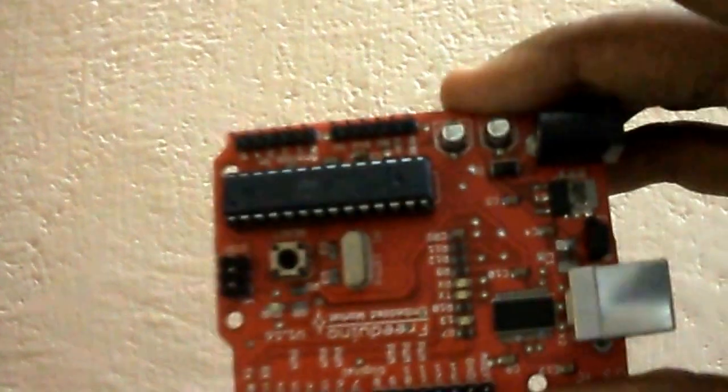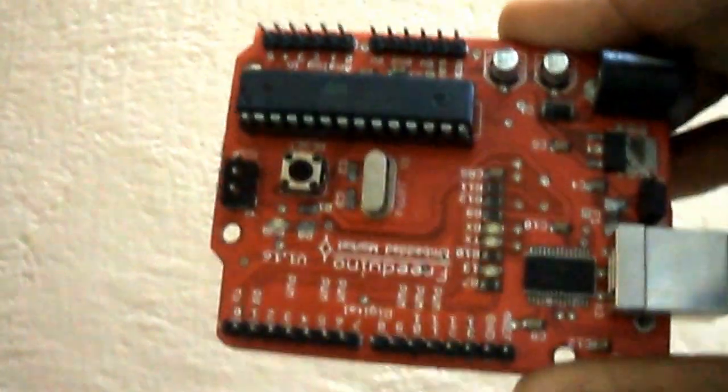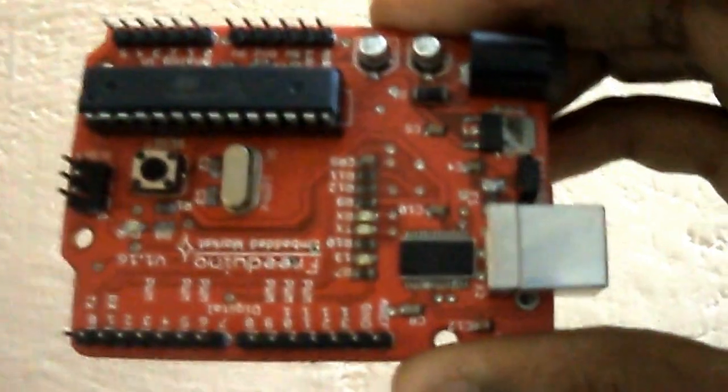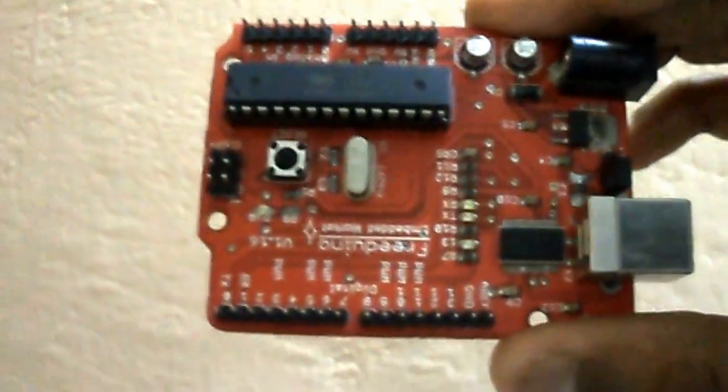So that's the Arduino board. As we can see, it looks very complicated, but actually it is not if you really get into it and really want to know what it actually is. So now I'm going to explain some parts of this.